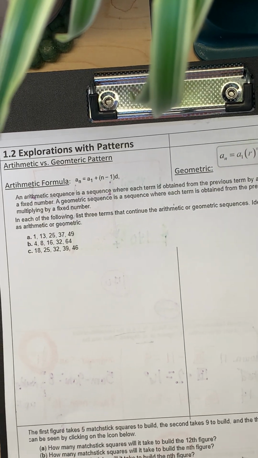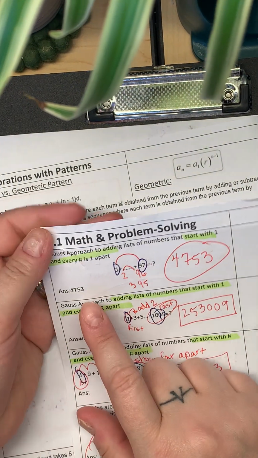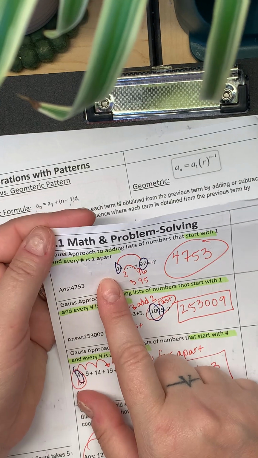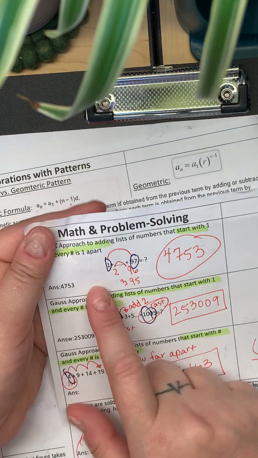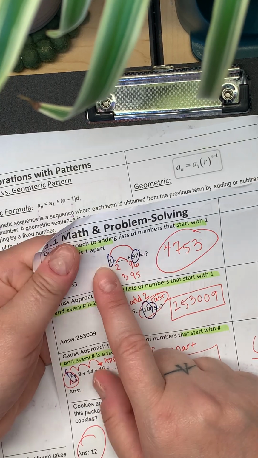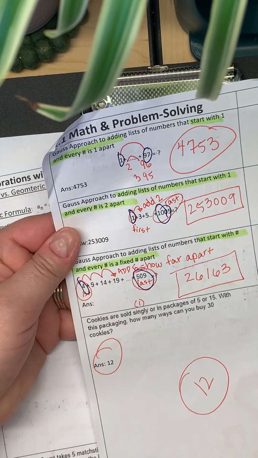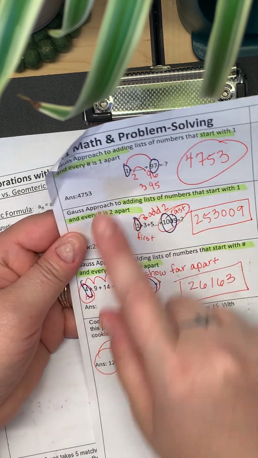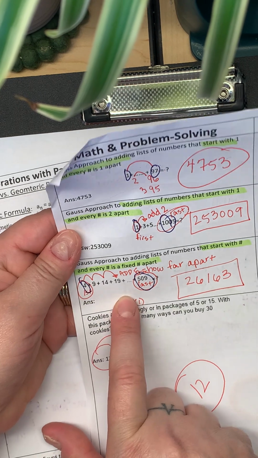1.2 looks like 1.1 from the very beginning. At the very beginning of 1.1, we had to add up a list of numbers from one to something else, and that list of numbers was separated with little plus signs. Plus, plus, plus, plus, plus. Well, in 1.2, we're going to take this list of numbers, and instead of pluses, there's going to be commas.